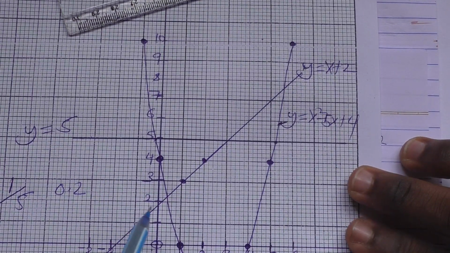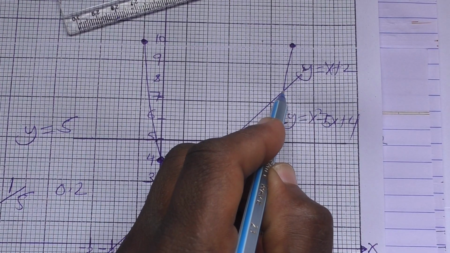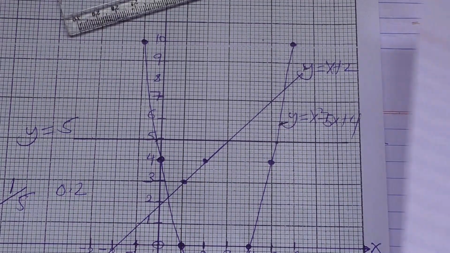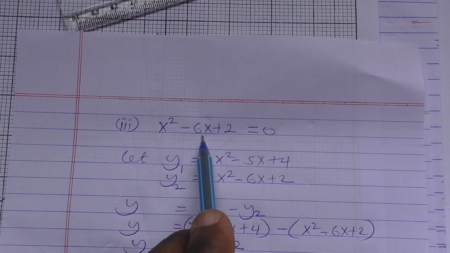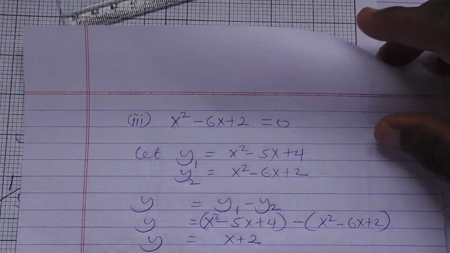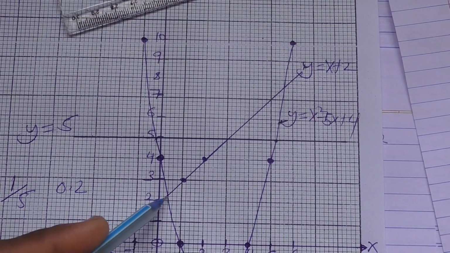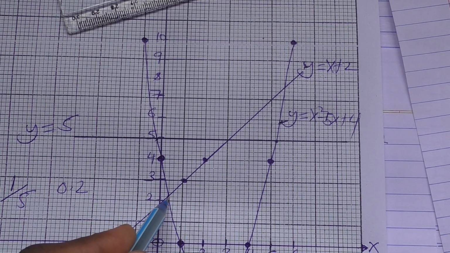And now, where this line cuts the curve will be the solutions to our equation, which is x squared minus 6x plus 2. The x values at that point: this is at 0.4 because it has taken 2 small boxes, and remember each had 0.2.